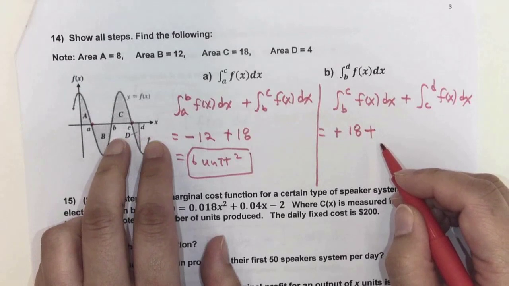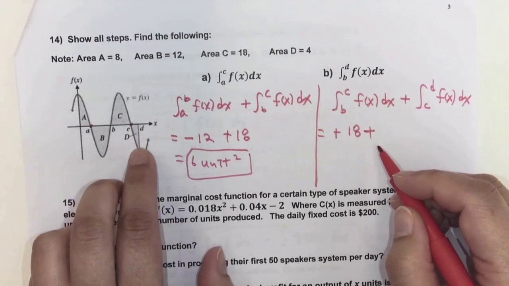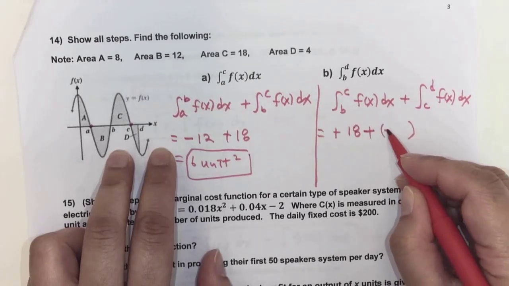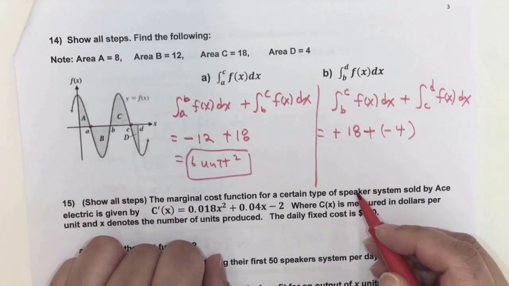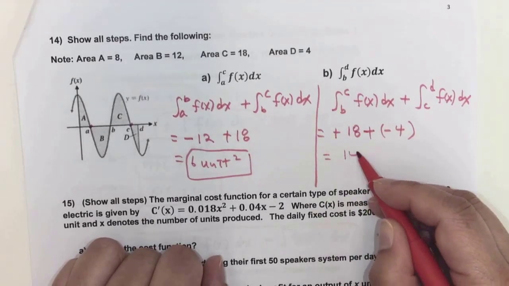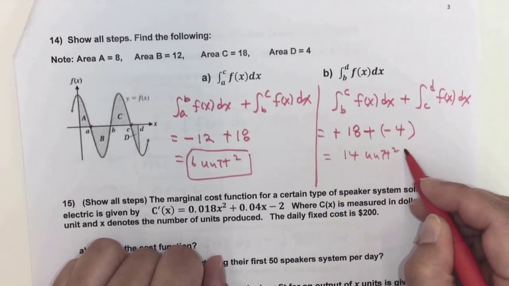So here, positive or negative? Negative because it's below here, right? And C to D for the capital D is negative 4, right? So 18 adding a negative 4 is going to give me 14 units squared. Are we okay with this?